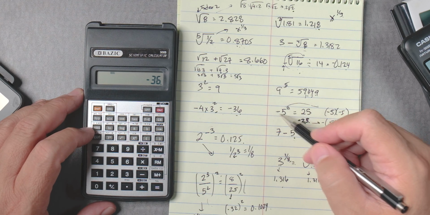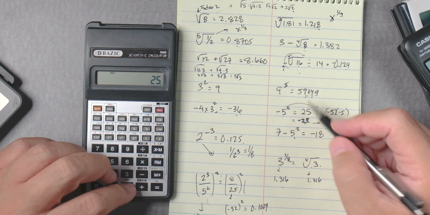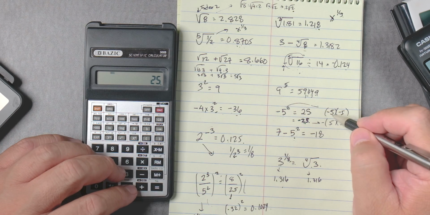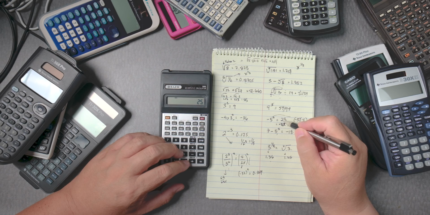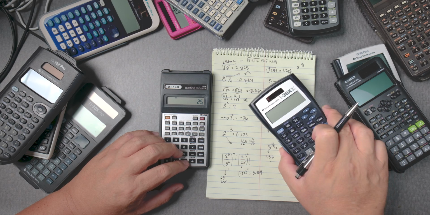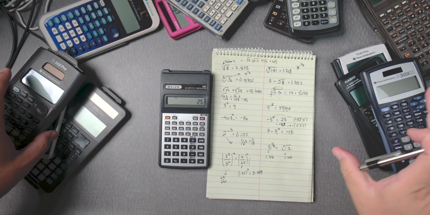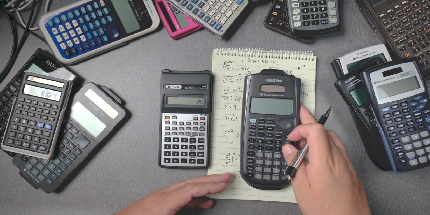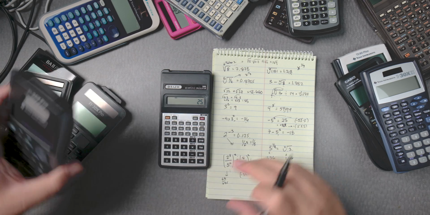Then we're going to do this one, negative 5 squared. 5 negative squared, that's 25. So what it's doing, it's taking negative 5 times negative 5, which is 25. Why is that important? Because some other calculators will give you negative 25, specifically the algebraic calculators, like the TI-30X2S, or the high-end TI smaller calculator, the TI-36X Pro. Okay.